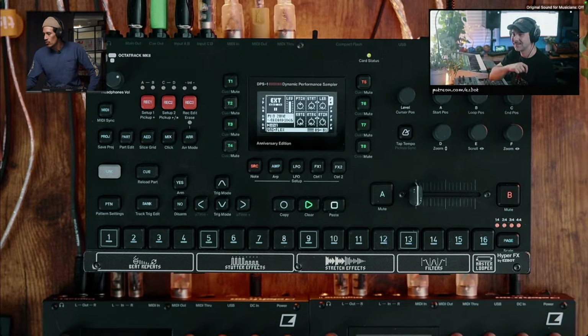Somebody says, is the quality of sound on the Octatrack Mark II noticeable? I'm guessing noticeably worse than the Digitakt 2. I don't think so. I will say with the Digitakt 1, I was like, yeah, mono samples, that's fine.